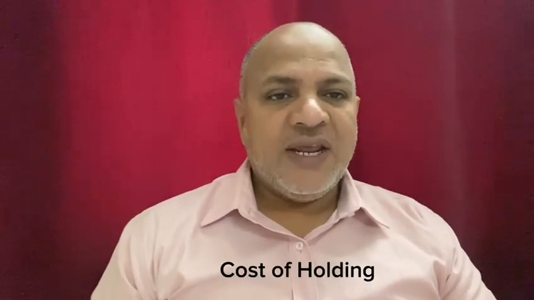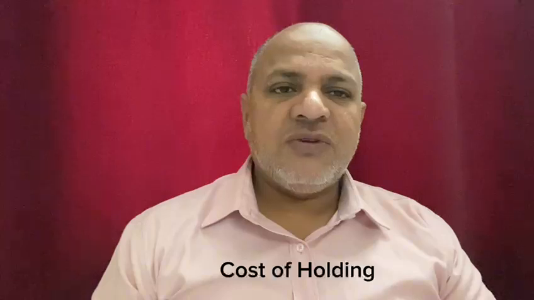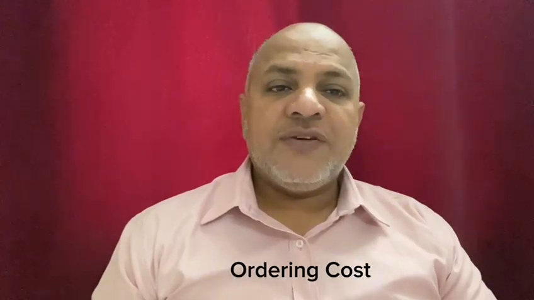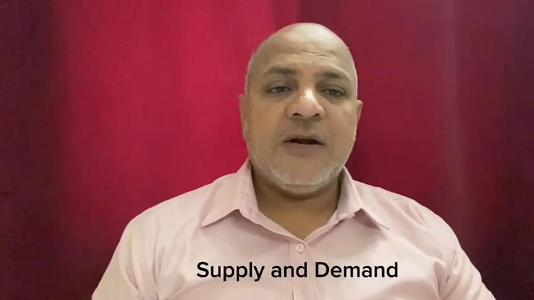At the same time, when managing the materials, the cost of holding the inventories when we are keeping them in the warehouse should be minimized. At the same time, the ordering cost should be minimized. That is what we call economic order quantity. So when we are dealing with the operational process, especially the procurement process, we have to make sure the materials are kept according to supply and demand.